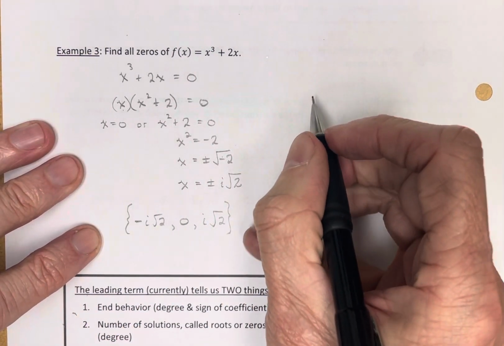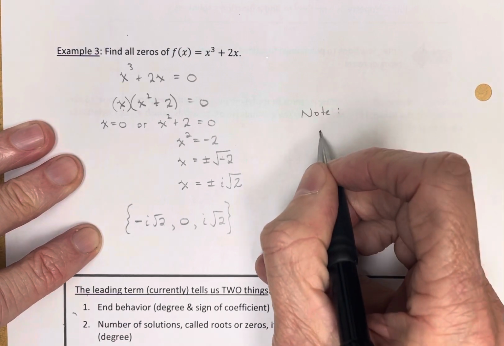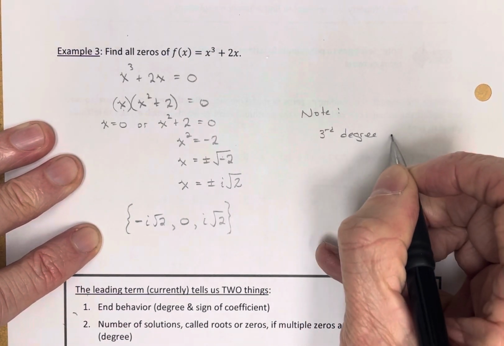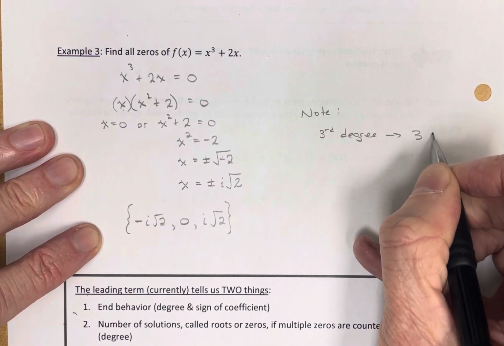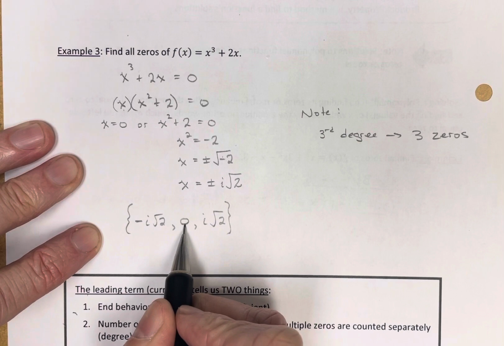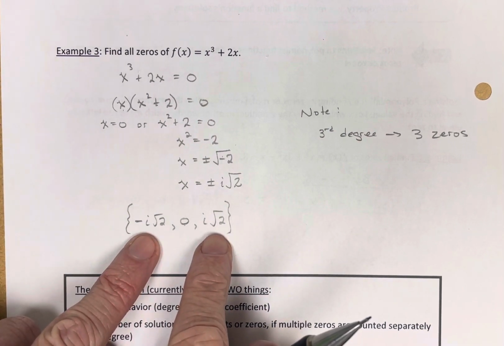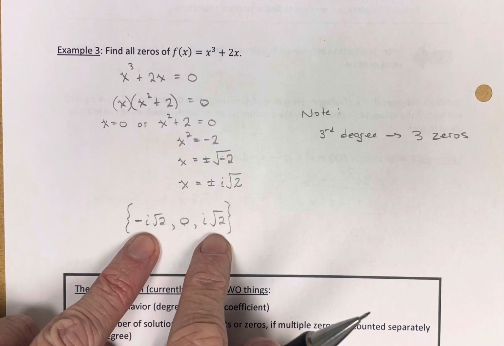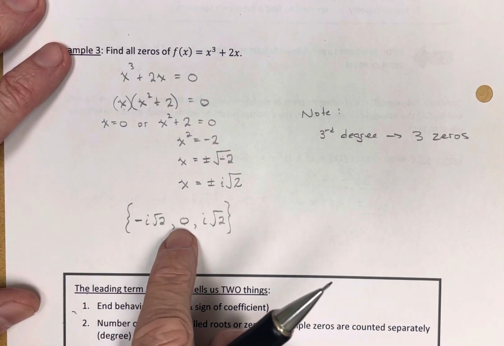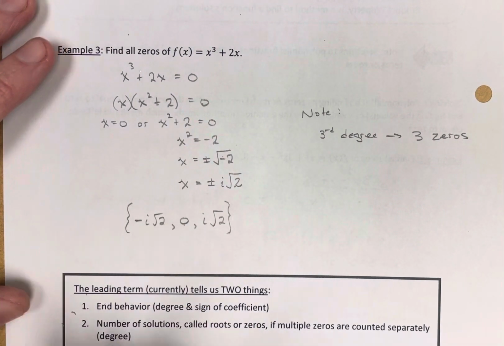So again, note, I have a 3rd degree polynomial, and I have 3 zeros. Now, of course, this 0 is a real number. These 2 zeros are imaginary or non-real numbers, but I have 3 zeros overall. One of them is an x-intercept. 2 of them are not x-intercepts.